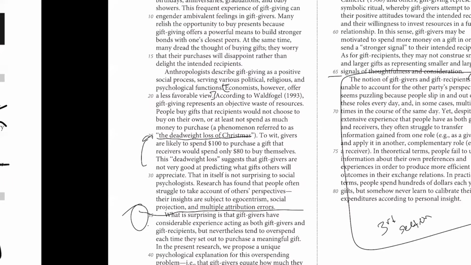So it's kind of like introducing a lack of perspective here, right? They're saying that givers are buying things that the recipients would not like. It says that in itself is not surprising to social psychologists. So these people, social psychologists, another group of professionals, don't think it's surprising, right? In a sense, they think it's expected. So keep that in mind.